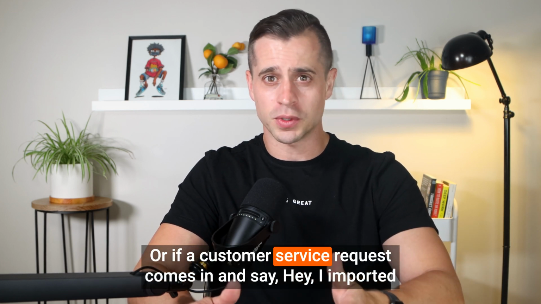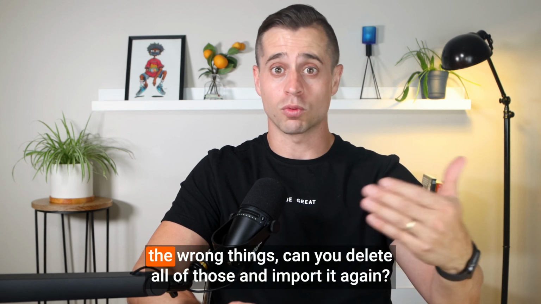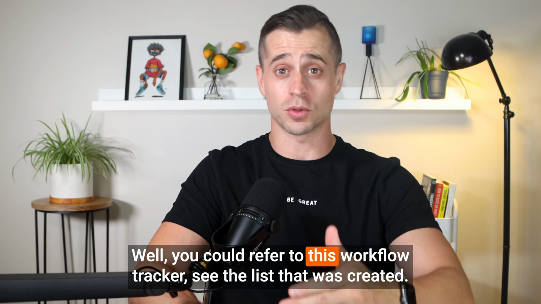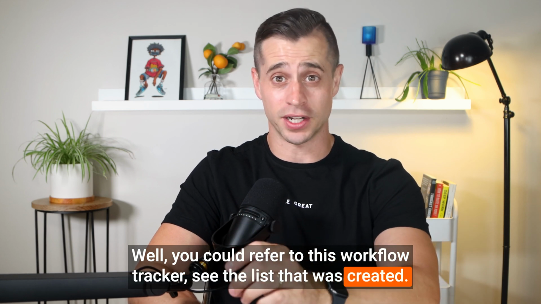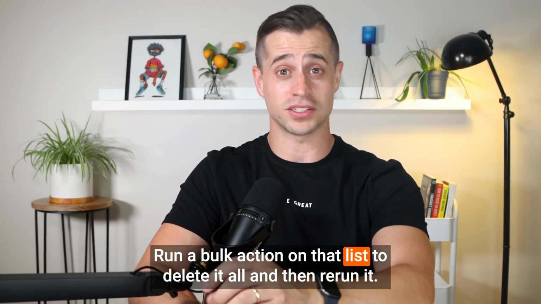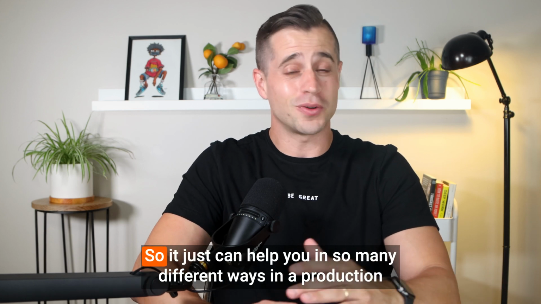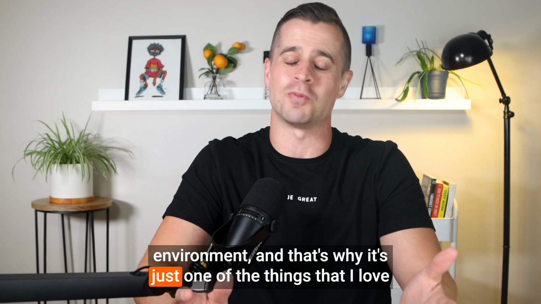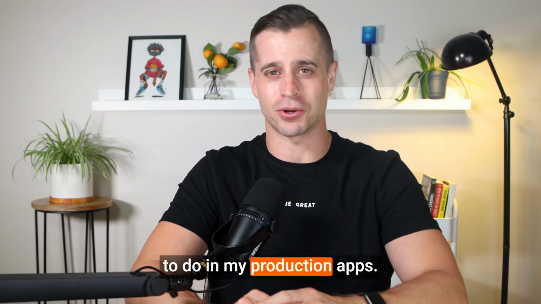Or if a customer service request comes in and says, hey, I imported the wrong things, can you delete all of those and import it again? Well, you can refer to this workflow tracker, see the list that was created, run a bulk action on that list to delete it all, and then rerun it. So it just can help you in so many different ways in a production environment. And that's why it's just one of the things that I love to do in my production apps.